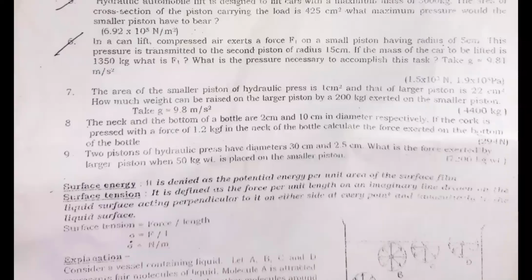Next one, the sixth one. In a car lift, compressed air exerts a force F1 on a small piston having radius 5 centimeter.